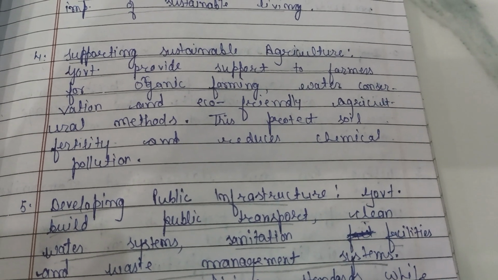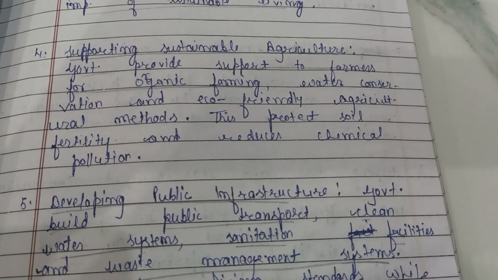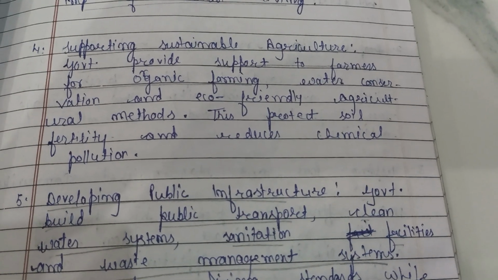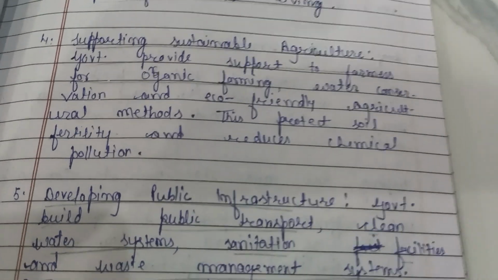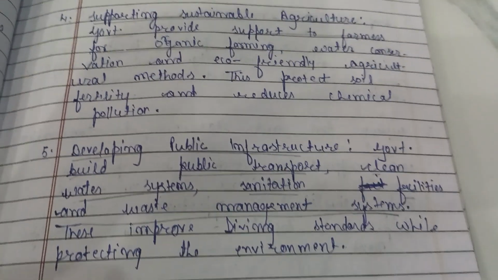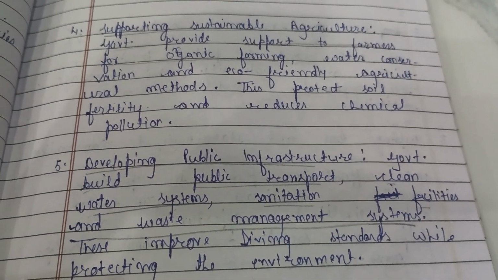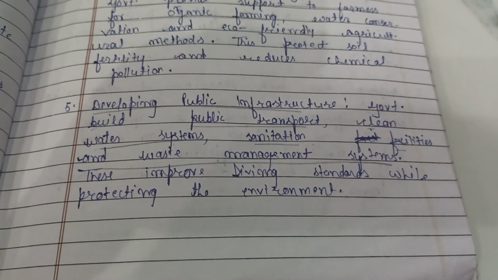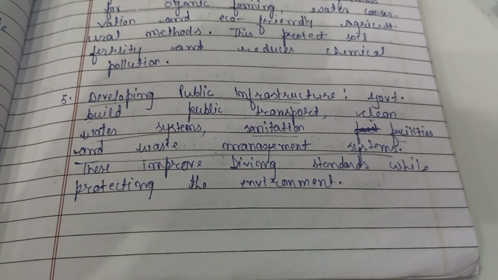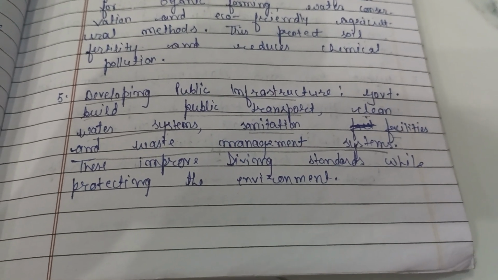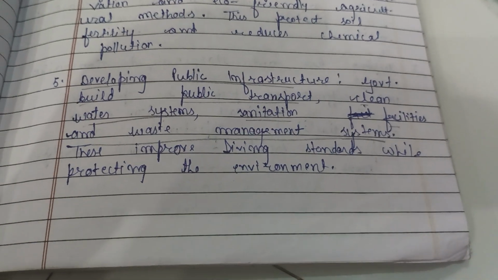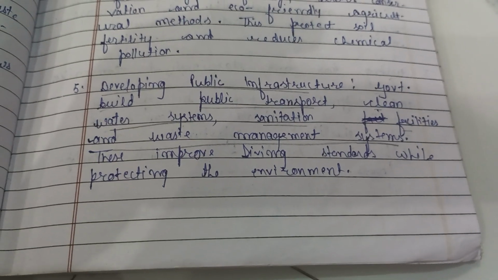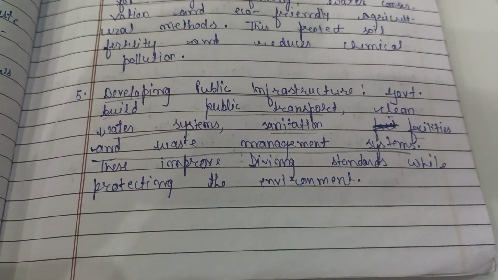Supporting sustainable agriculture. Government provides support to farmers for organic farming, water conservation and eco-friendly agricultural methods. This protects soil fertility and reduces chemical pollution. Developing public infrastructure. Government builds public transport, clean water systems, sanitation facilities and waste management systems. These improve living standards while protecting the environment.